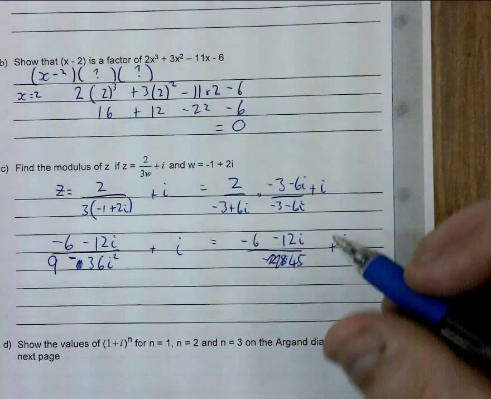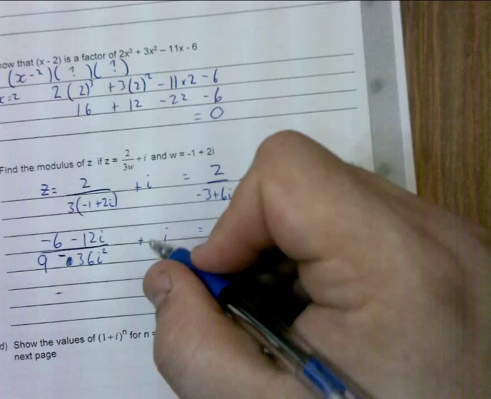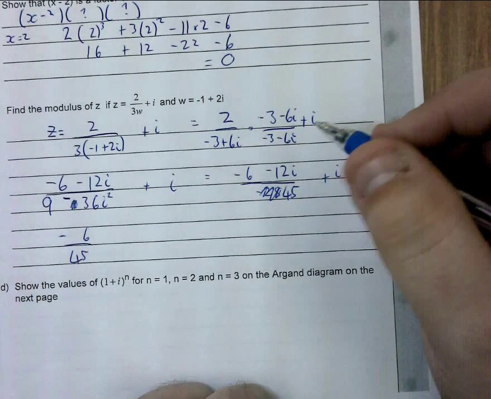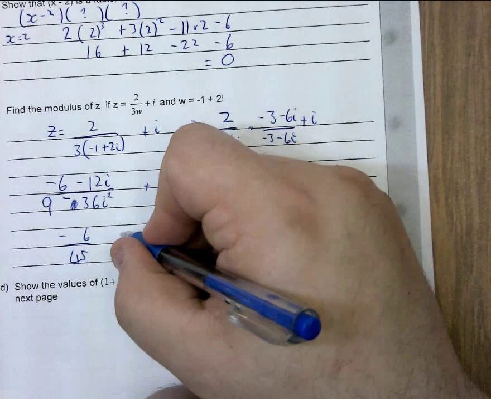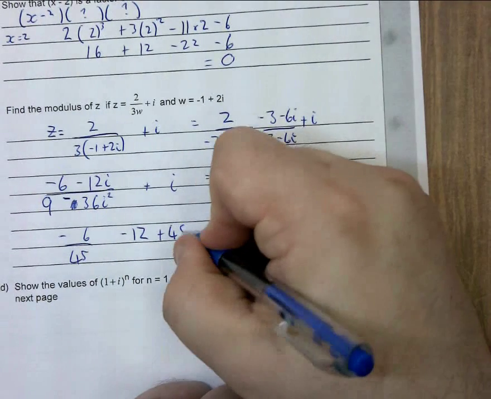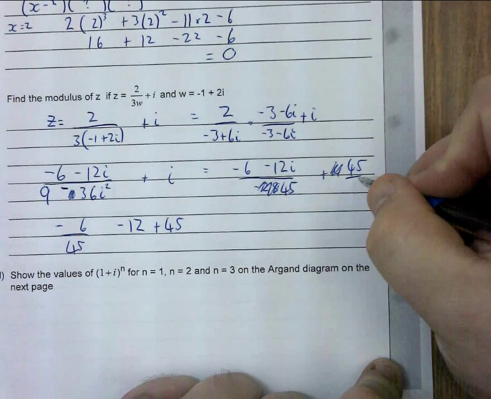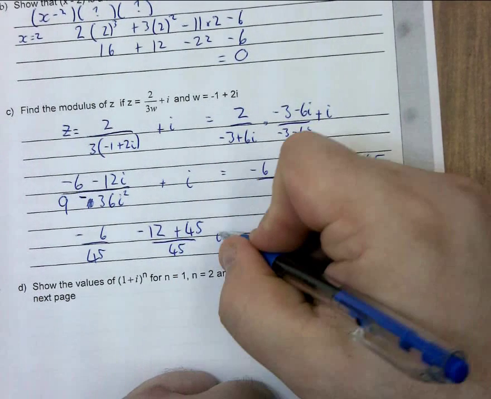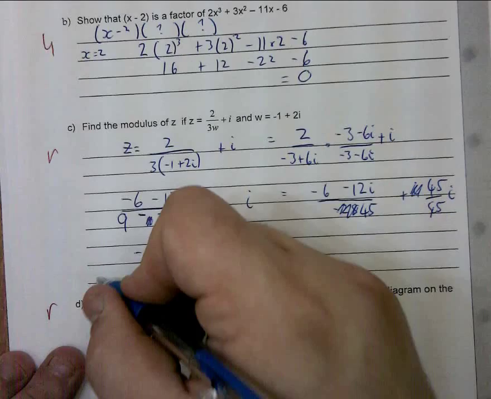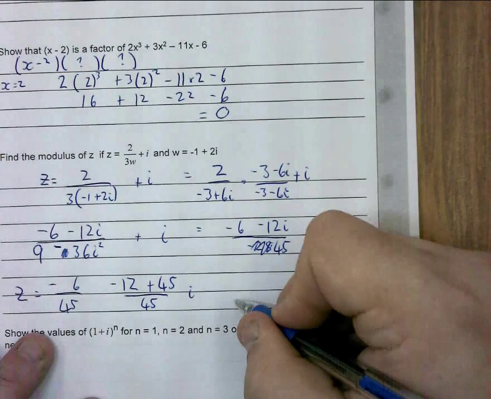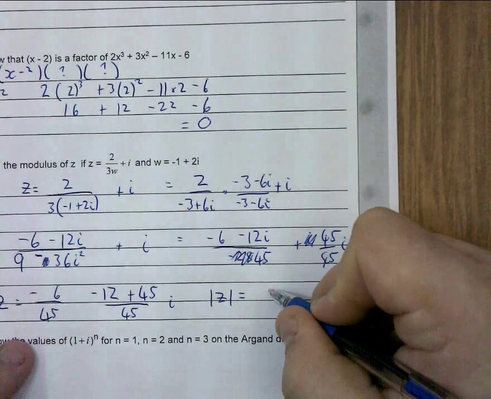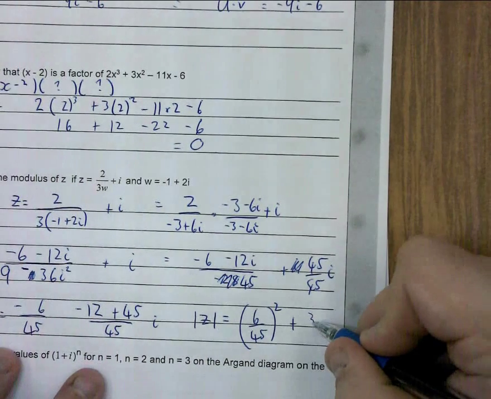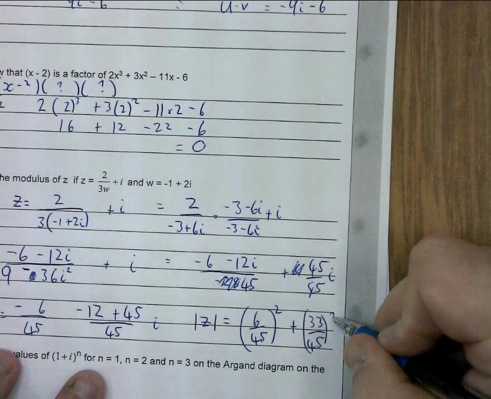Okay, sorry, nearly there. Negative 6 over 45. Minus 12 plus 45. So if I make this 45 over 45i, then that's my z there. So to find the modulus, it's going to be 6 over 45 squared plus 33 over 45 squared, square root of that.